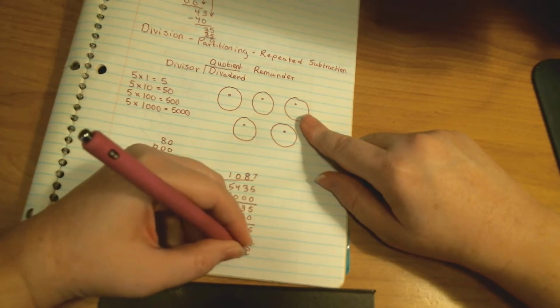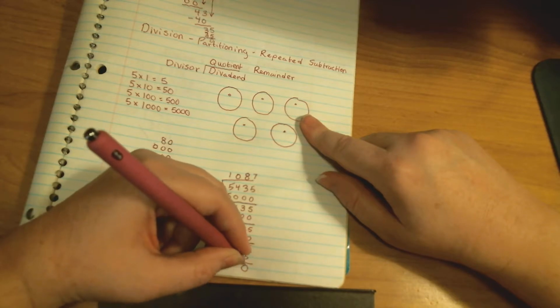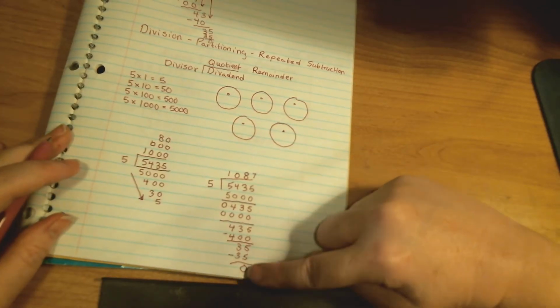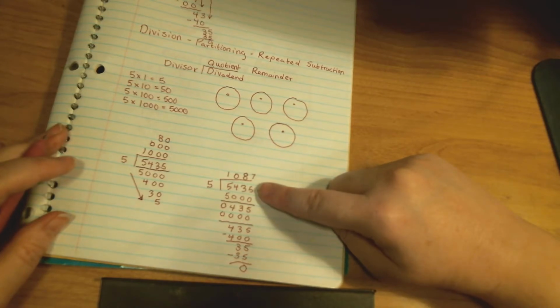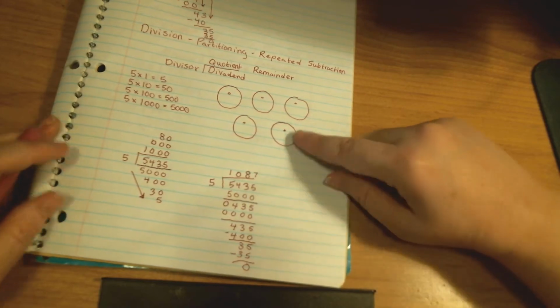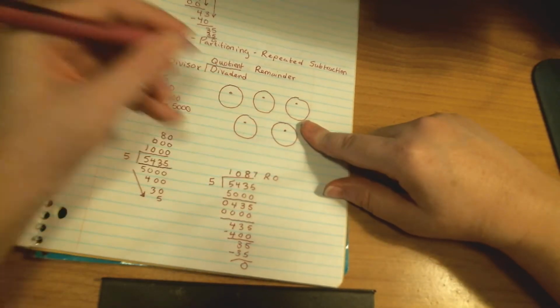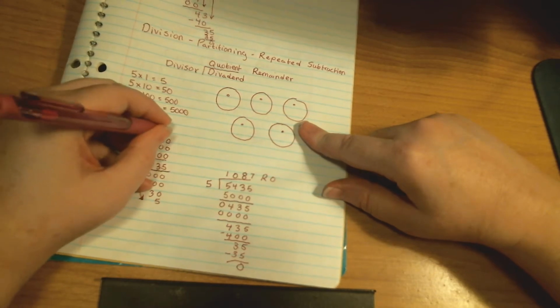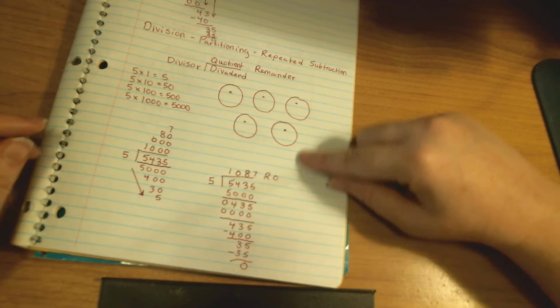That's a nice number for me because that's what this is. Subtract that out, I have 0 left. So when I get to 0, I know I've completely passed out all these objects equally. So I have 1087 with a remainder of 0. So that's what's happening conceptually.